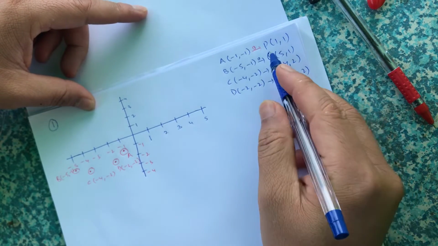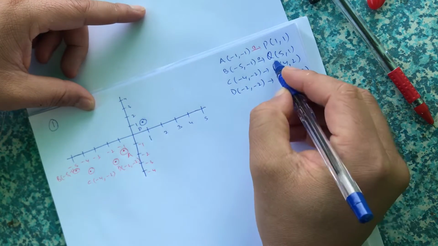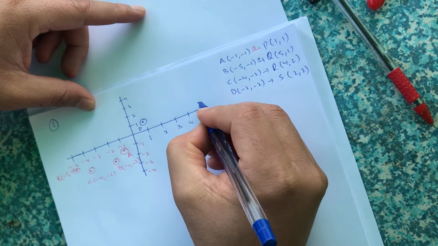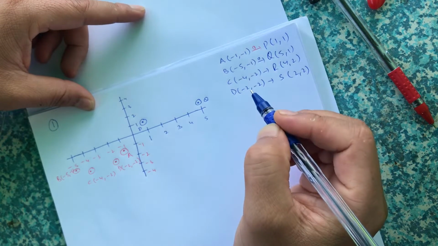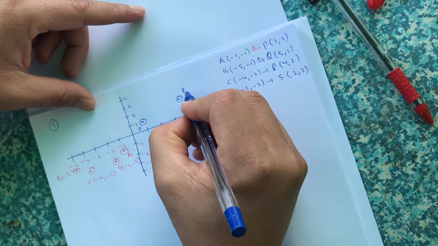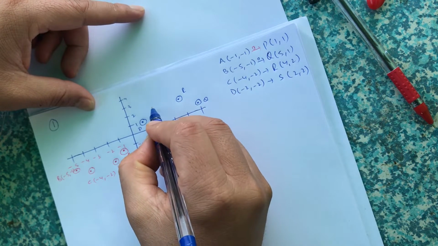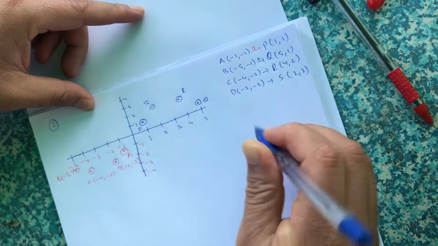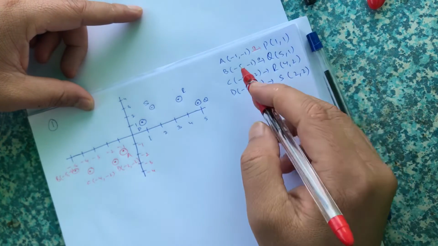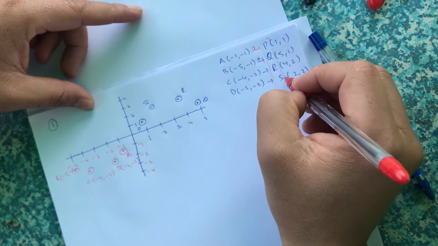And I need to plot them. So P is 1, 1, which will be over here. That is P. Q is 5, 1, which is over here. And that is 5, 1. R is 4, 2. R is 4, 2 will be over here. Okay, and then S is 2, 2. S is 2, 2 will be somewhere over here. So that's my S.